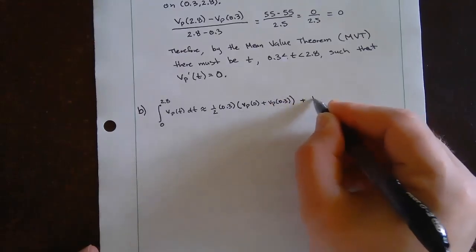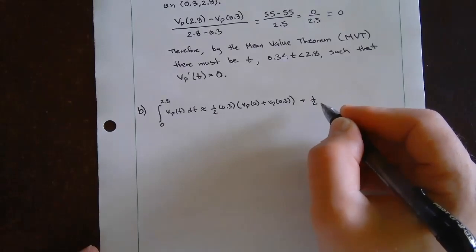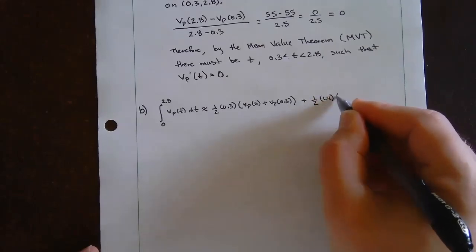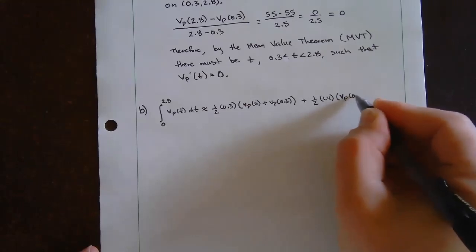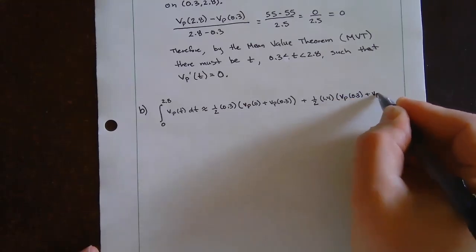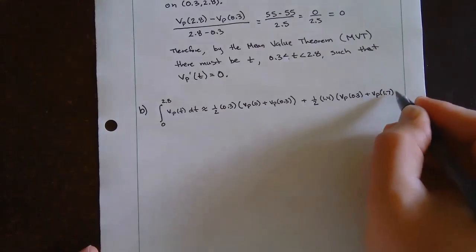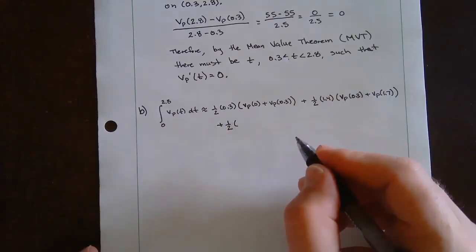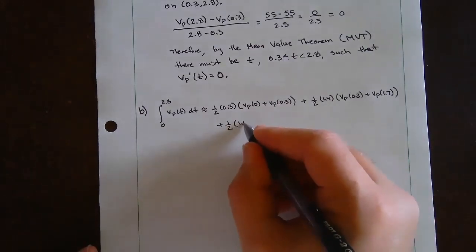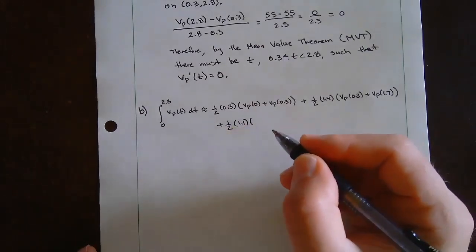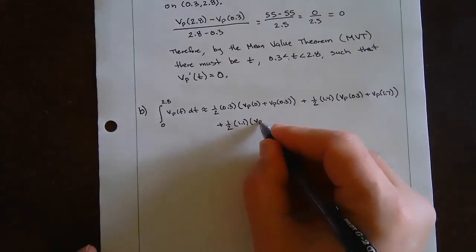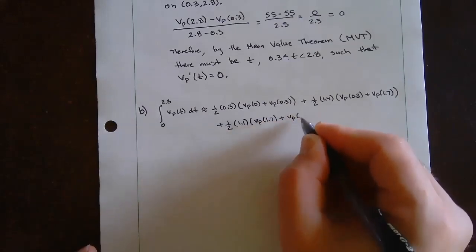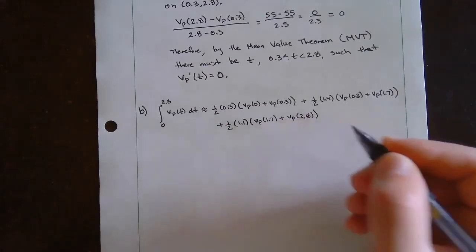And then plus 1/2 times 1.4, for the next one between 0.3 and 1.7, times v sub p of 0.3 plus v sub p of 1.7, and then plus 1/2 times 1.1, from 1.7 to 2.8, times v sub p of 1.7 plus v sub p of 2.8. That's the formal write-up.